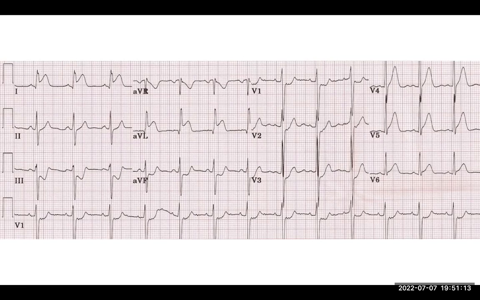They are looking at the lower part of the heart, and they are the opposite or the mirror of the lateral leads. Because the lateral leads have ST segment elevation, you will see ST segment depression in the inferior leads, and the opposite is true. If you have ST segment elevation in the inferior leads, you expect ST segment depression in the lateral leads, and that's what we call reciprocal changes.